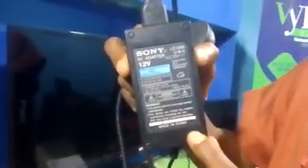Come so that you see it. So this is a 12 volt adapter. With this, it will convert the 220 volts you are getting from PHCN or your generator or your inverter into 12 volts, which you are going to use to power your camera.